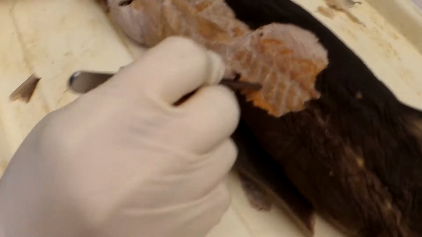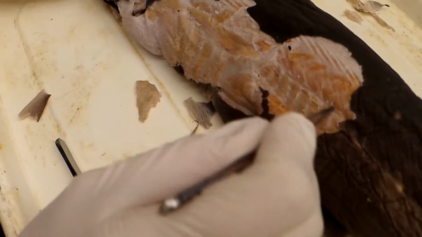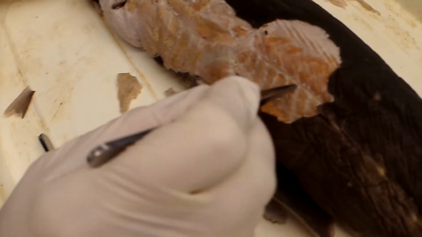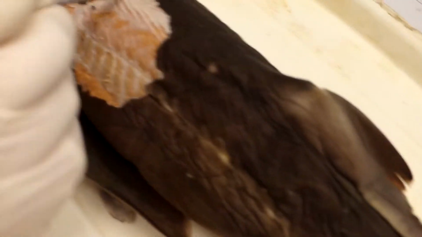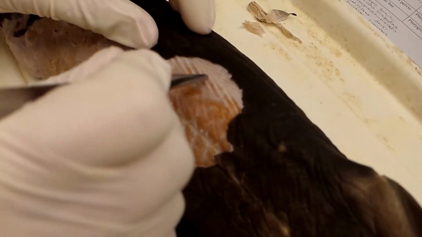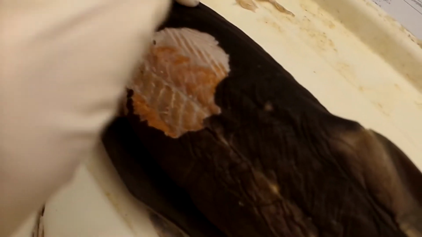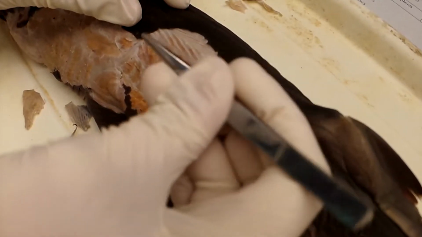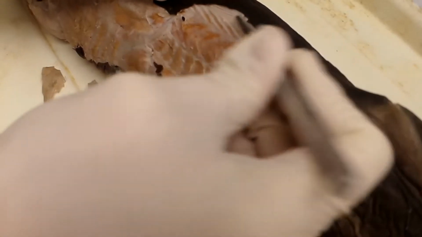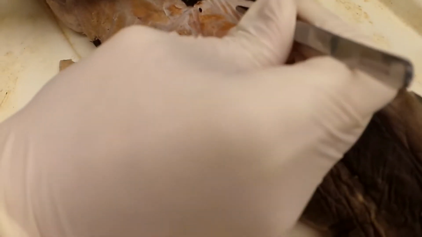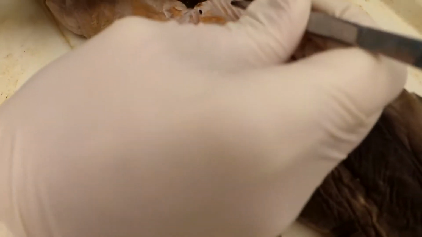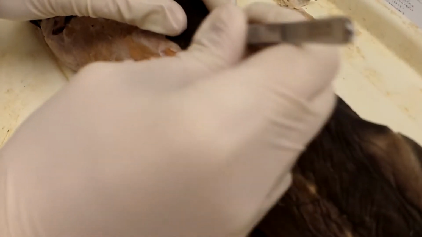Here we have the myomeres, which are divided here by the horizontal septum and here by the myoseptum. And then you can see the epaxial muscles here, and the myomeres originate in the vertebral column and insert in the integument, similar to the epaxial muscles, which are here, which originate in the vertebral column and insert in the integument. These are homologous to the dorsalis trunci and the nectaris.